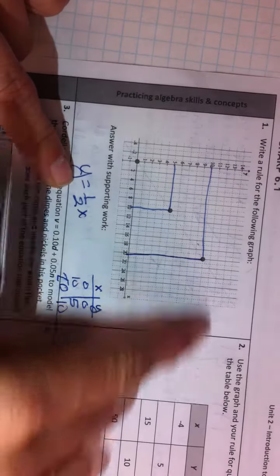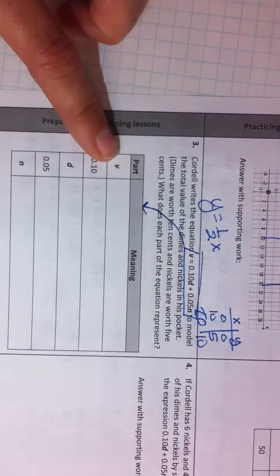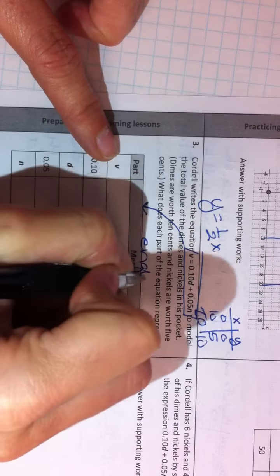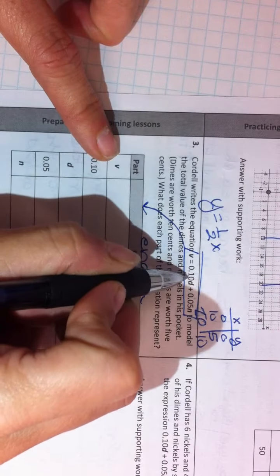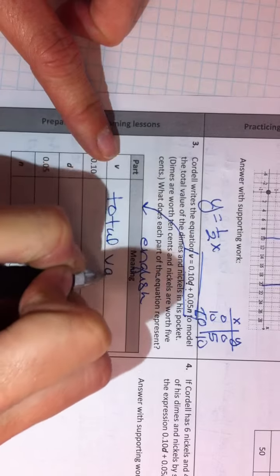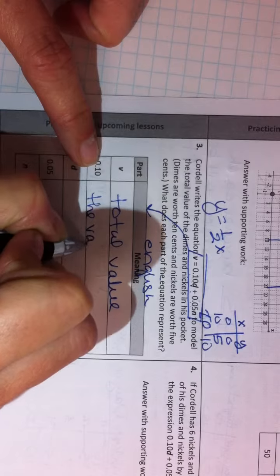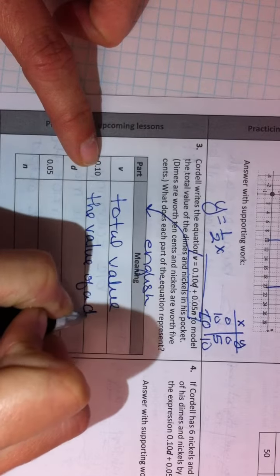Now use this rule to finish this up. We said in class that you don't have to do number 5. What you do here is take this algebraish and convert it into English. So V equals 0.10 times D plus 0.05. Well, V stands for the total value. 0.10 is the value of a dime. All right, you guys go ahead and finish. I'll see you in class.